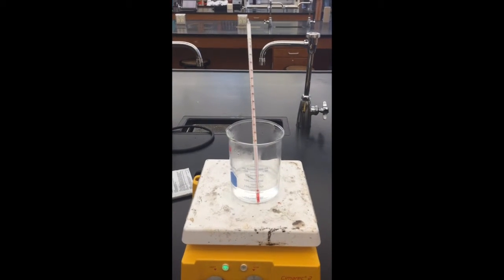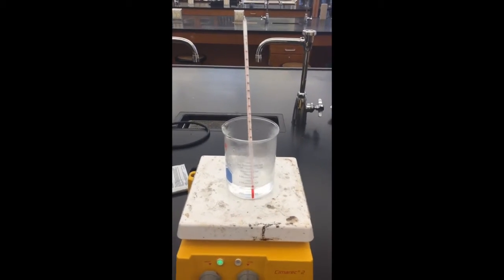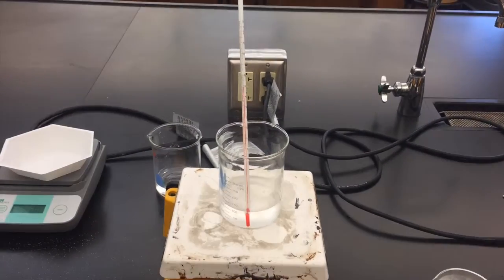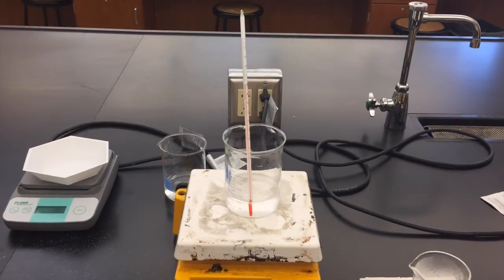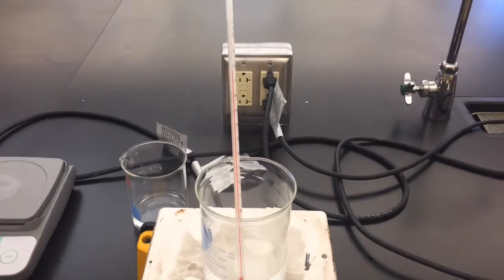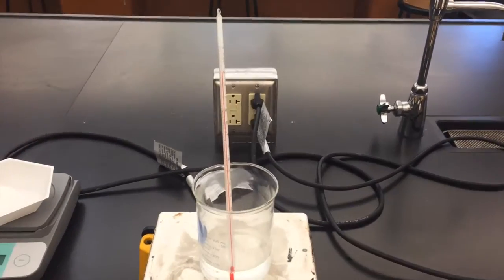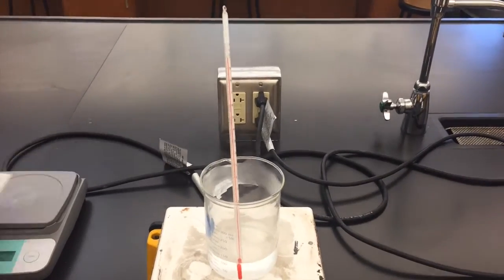Sodium chloride is more soluble in warmer temperatures, and the more salt that is dissolved in the water, the higher the boiling point will be. Salt is non-volatile, meaning it does not easily become a gas. So when it is bonded to the water molecules, more heat will be necessary for the solution to boil.